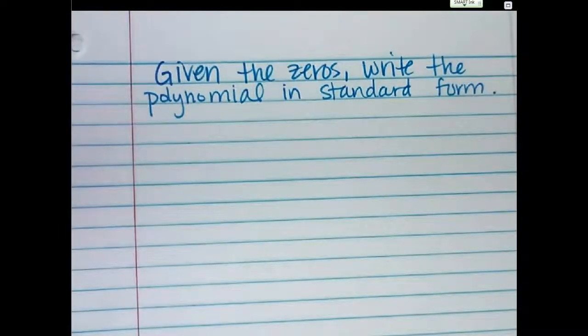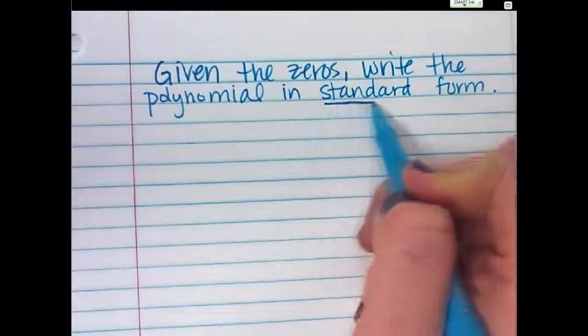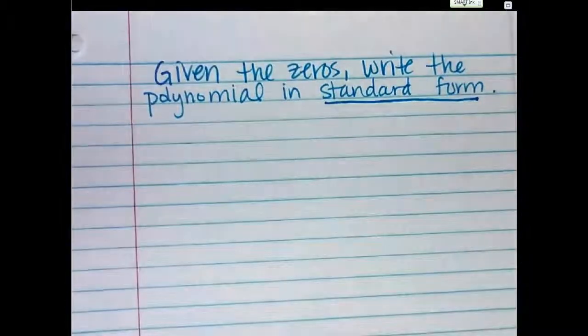Instead of giving you factor form, I'm going to give you the zeros, and you're going to put it in factor form, and then you're going to go to standard form, which just means multiplying out. That's all it is.